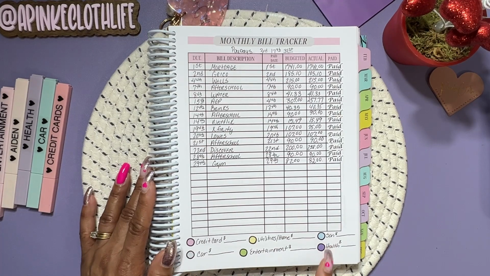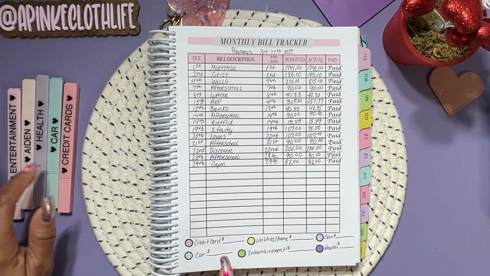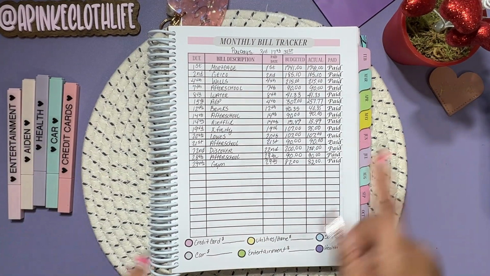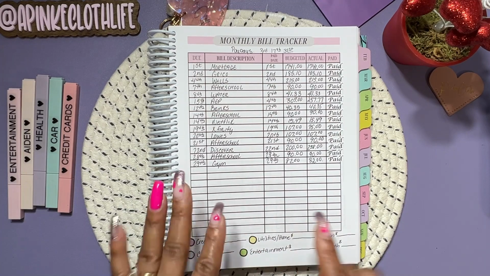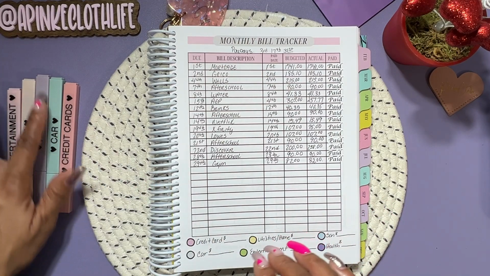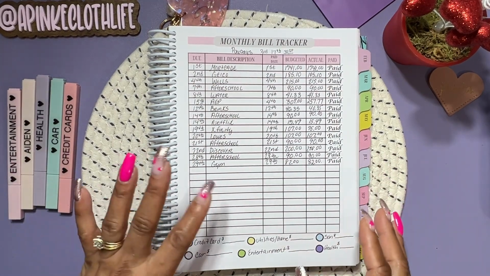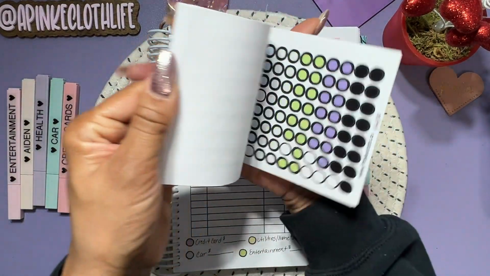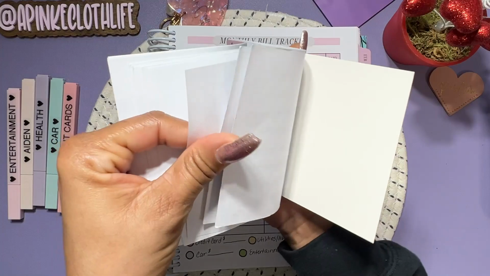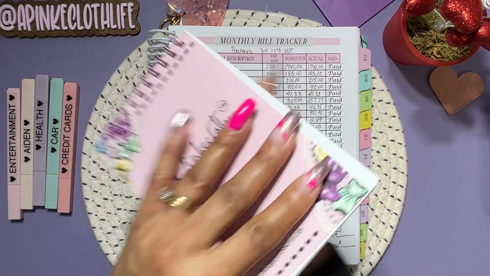Now, I wanted to use my dots, so these aren't the same color as my markers, so I do have some extra ones on the side to match my dots. But next month, I'm going to go back to my coded ones that I have here. I'm just being extra, because I had dots in my sticker book, so that's why I wanted to use that.